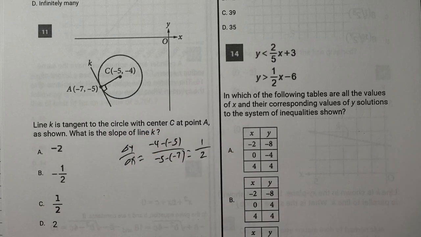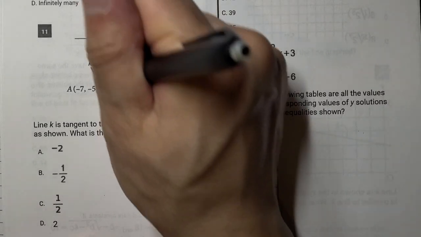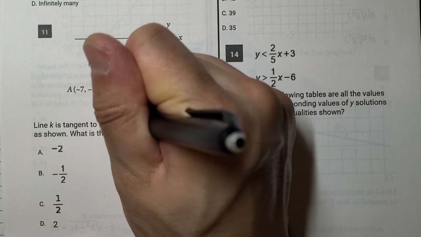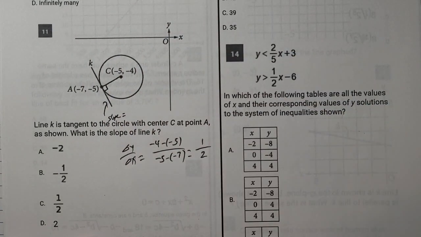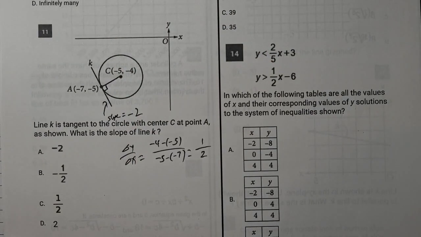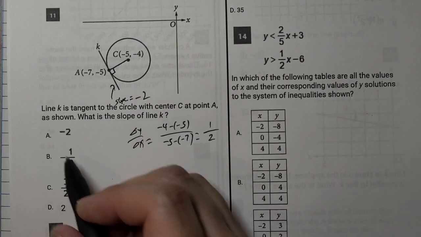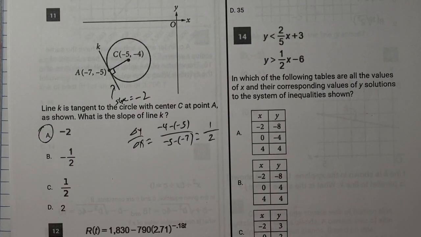How are perpendicular lines related in slope? They're negative reciprocals. So this line over here has a slope of negative reciprocal. So you're going to flip it and add a negative sign. Negative 2. And that's the answer. 11a.